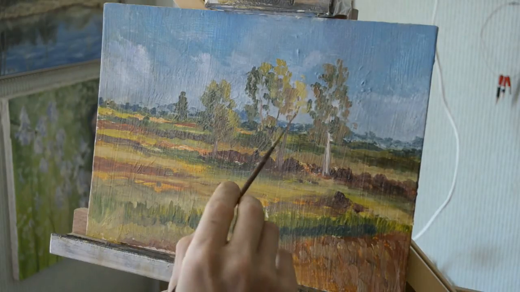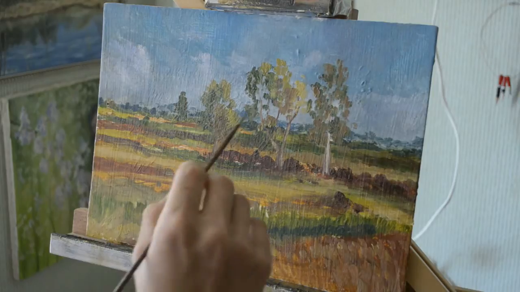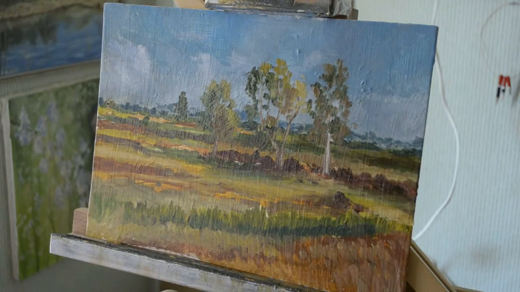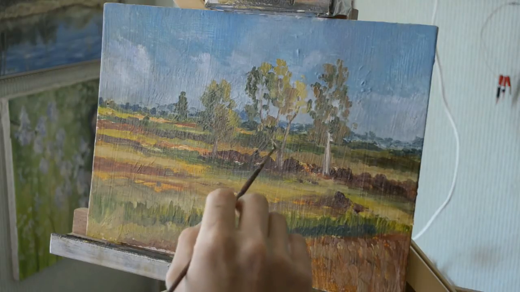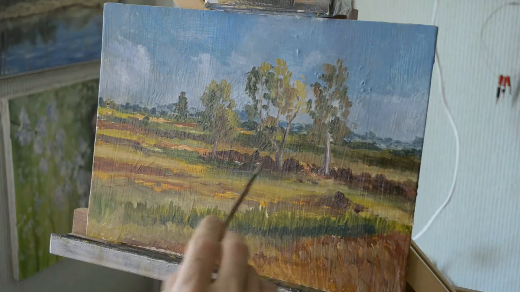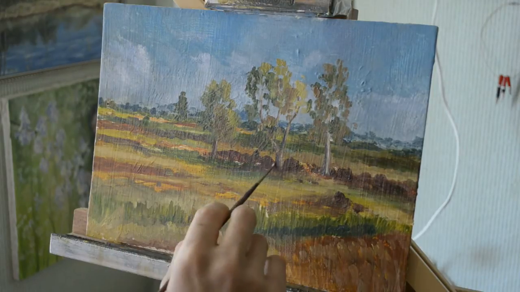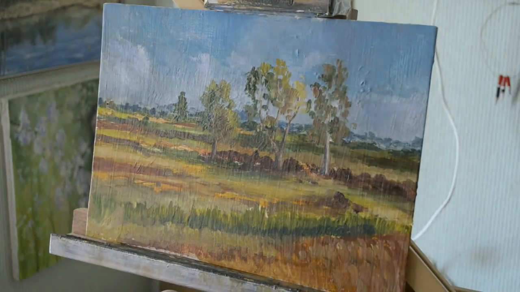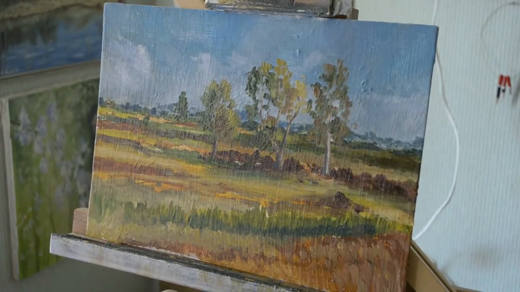I mean the painting. And now I'm adding some delicate strokes to the trees. But this is the first stage of working, and actually I completed this sketch in maybe 2 hours, or a bit more or a bit less, I don't remember.